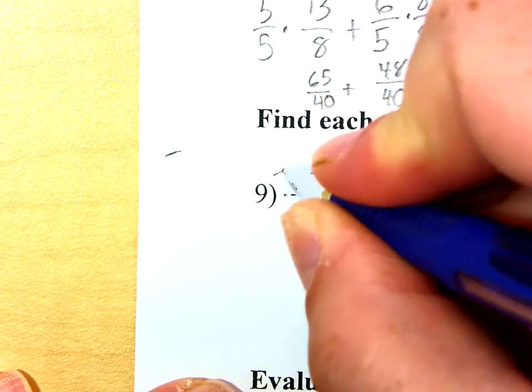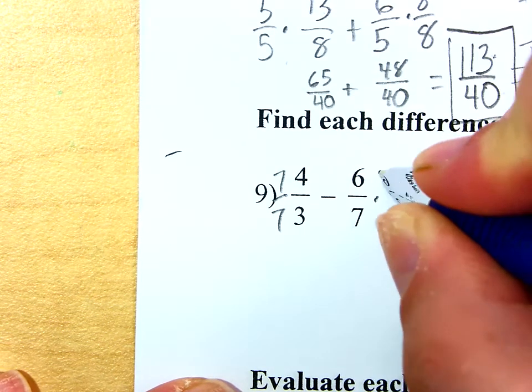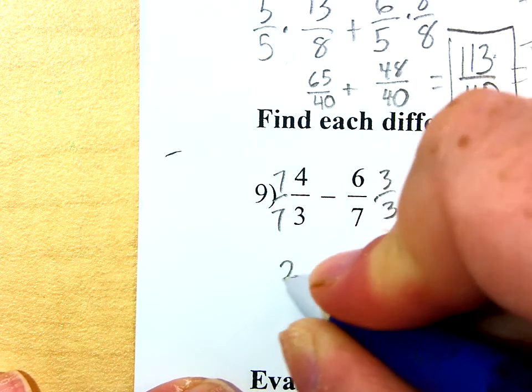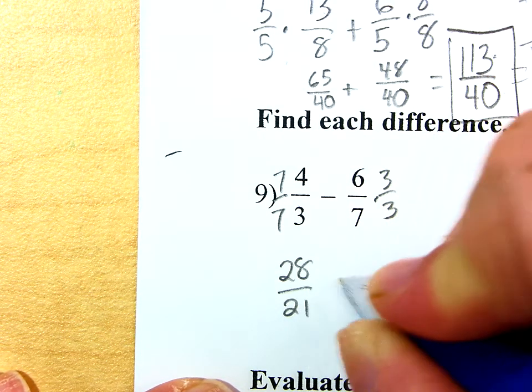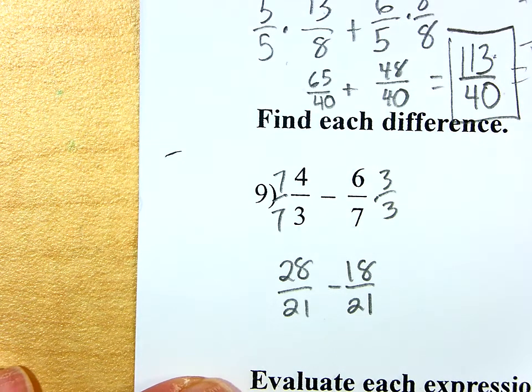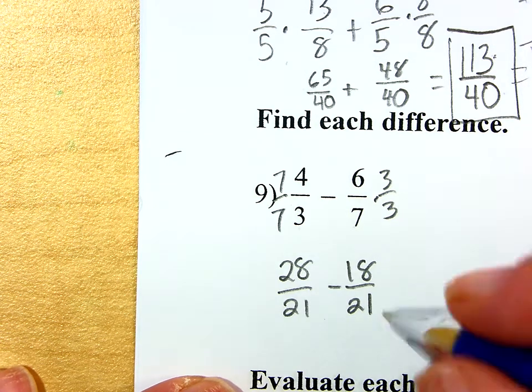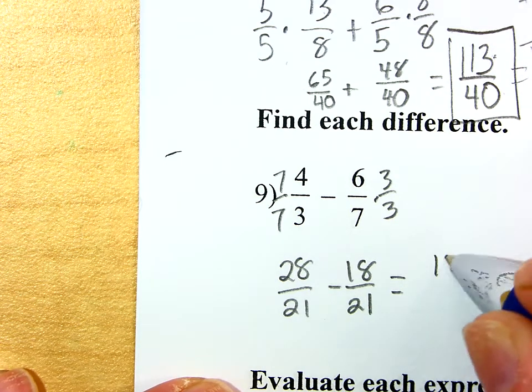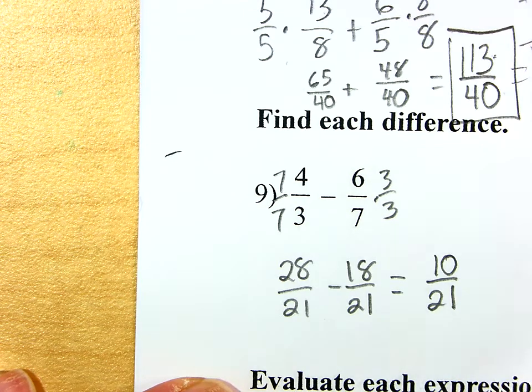So we're going to multiply by 7 over 7 and 3 over 3. So I get 28 over 21 minus 18 over 21. Yeah, it's 10 over 21 is my final answer. You are correct. 10 over 21? Oh, I said 90 by mistake. 10 over 21. 10 over 21.